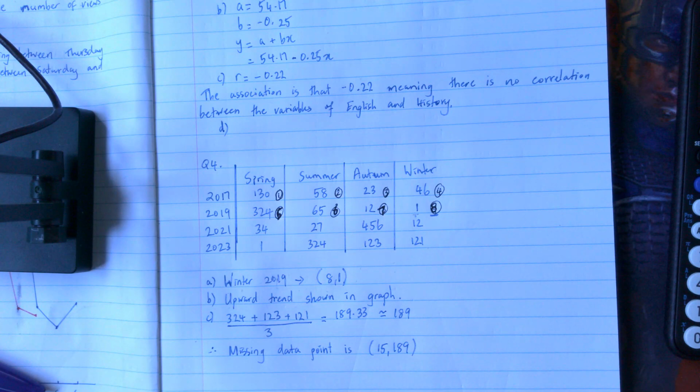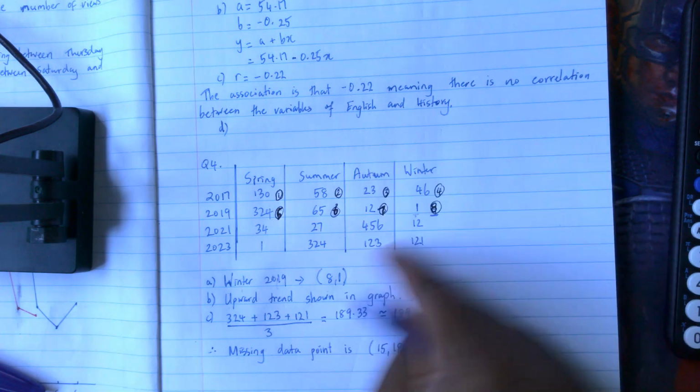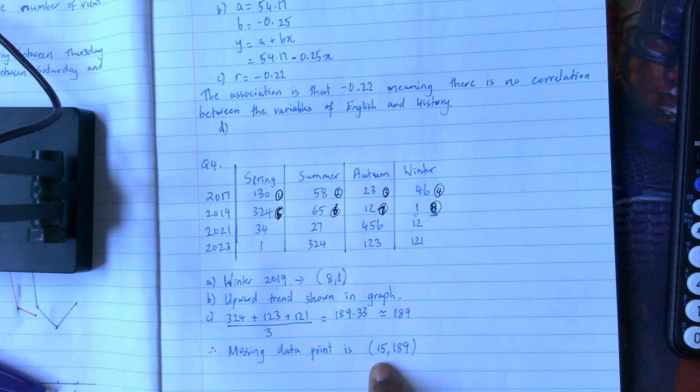Since one data point's missing, the smooth average will be taking one data point less, so it will be 15, 189. Even though we got 16 values here, the smooth average will be 15, 189. And that's question 4.